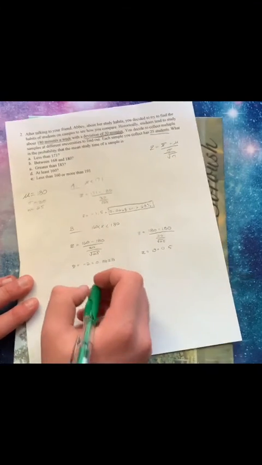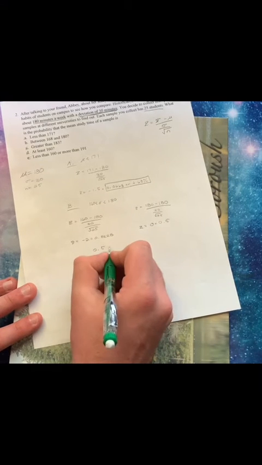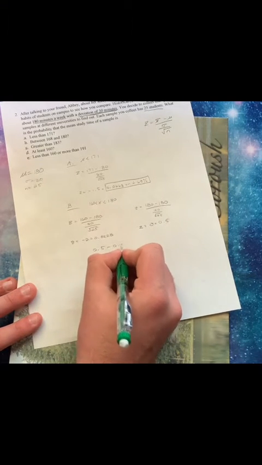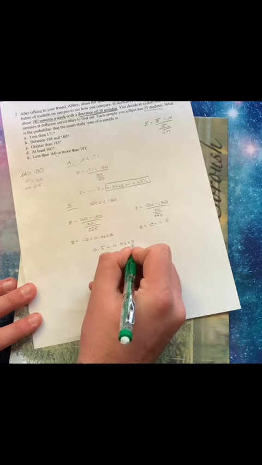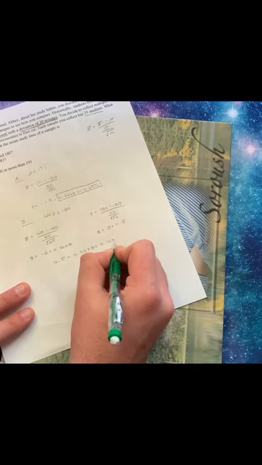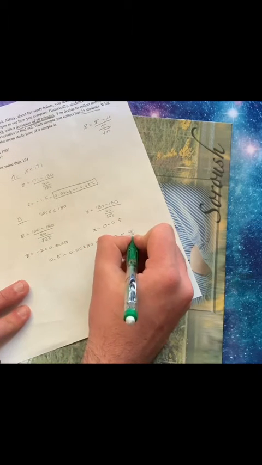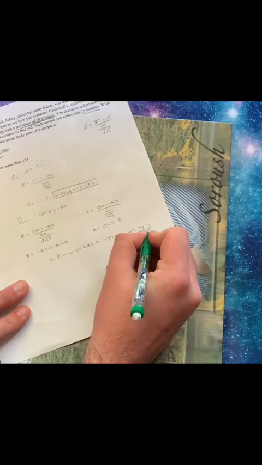And from here, we're just going to take our larger value and subtract our smaller value from that, and we get 0.4772, or 47.72%.